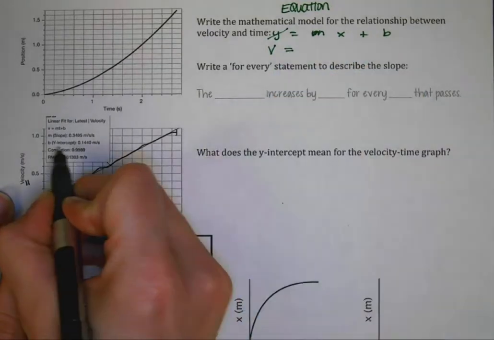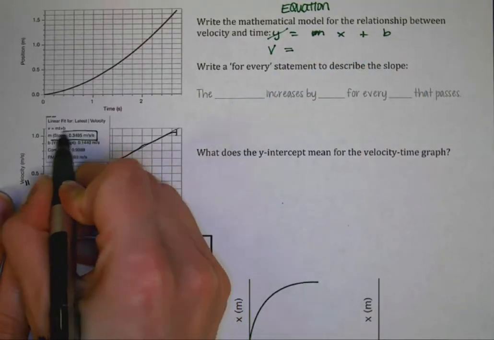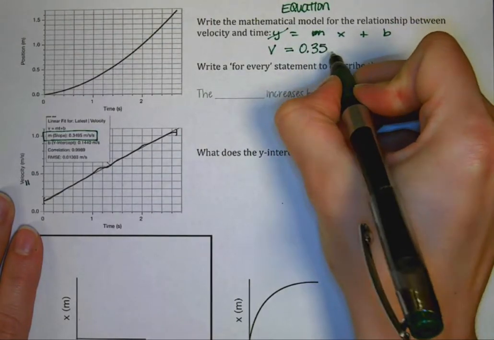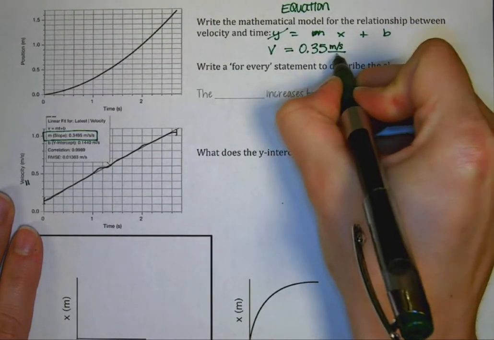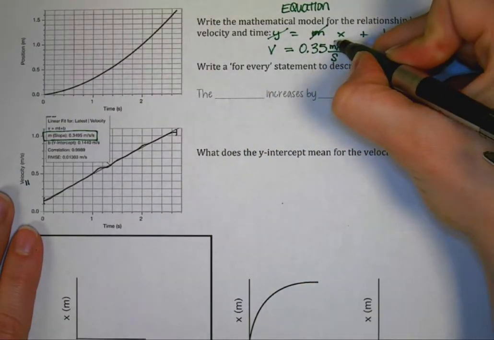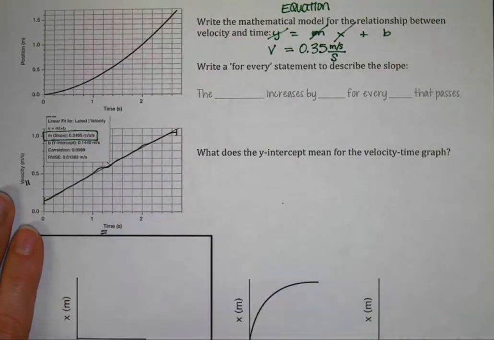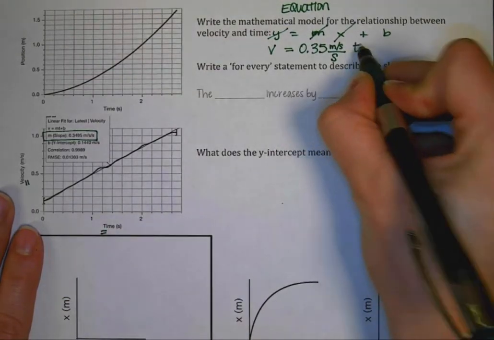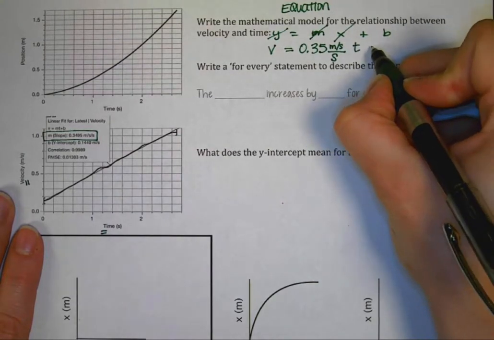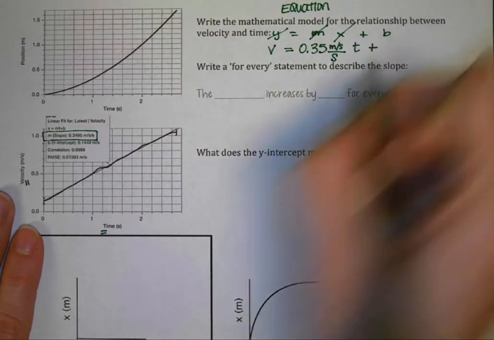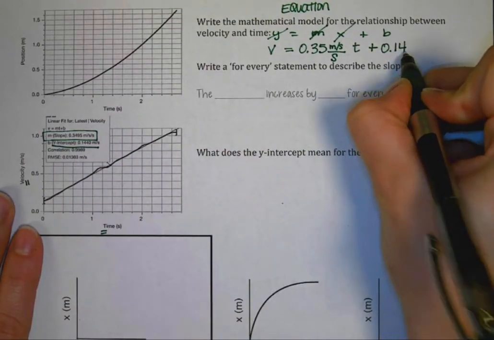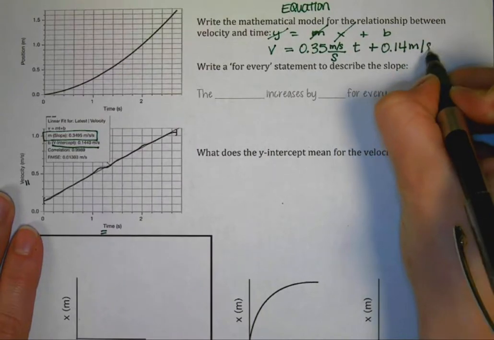The slope given on the graph is 0.35, we'll leave that as 0.35 meters per second for every second. That's our slope. Our x is no longer x, but instead we have the variable of time. And instead of b, we have the intercept, which on this one is given as 0.14, we'll just leave it at 0.14 meters per second.